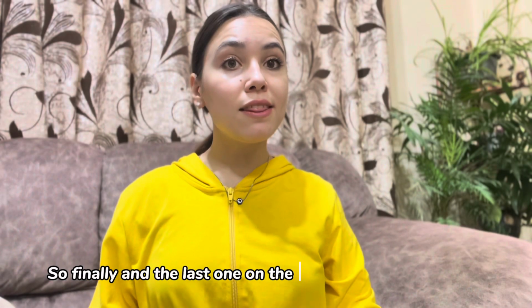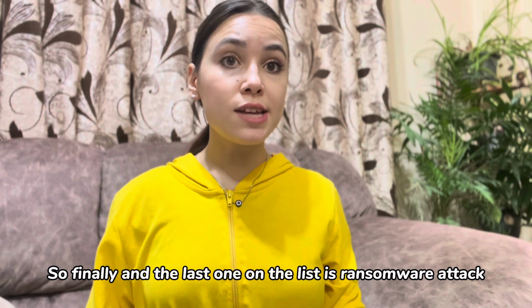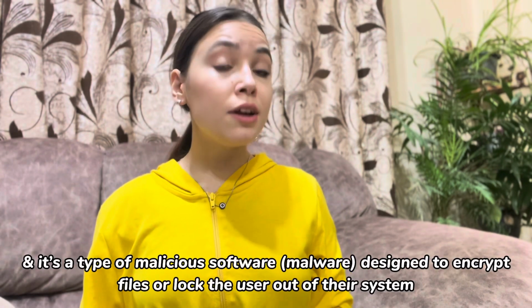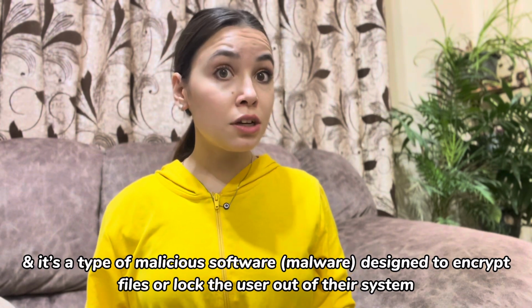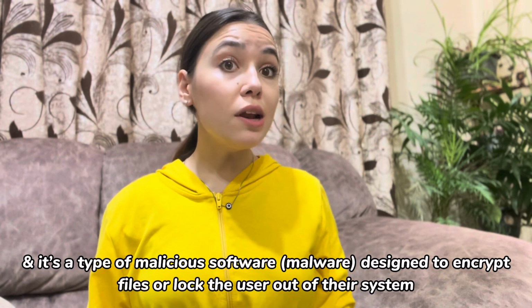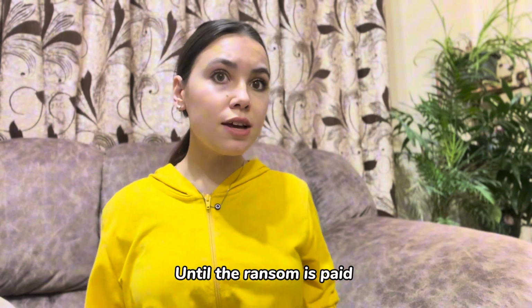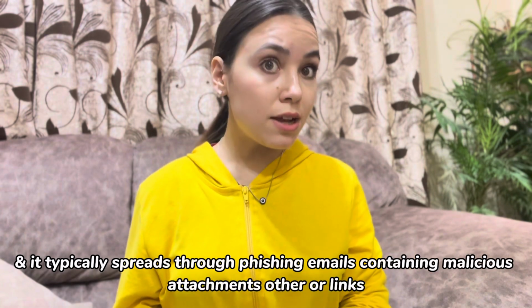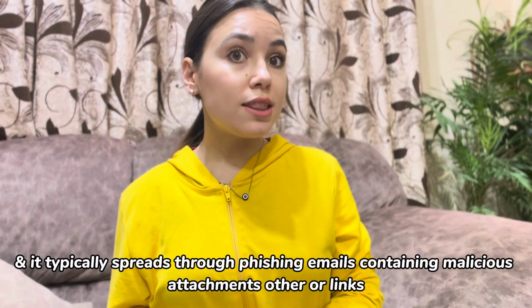So finally, the last one in the list is ransomware attack. It's a type of malicious software, malware, designed to encrypt files or lock the user out of their system until the ransom is paid. It typically spreads through phishing emails containing malicious attachments or links.